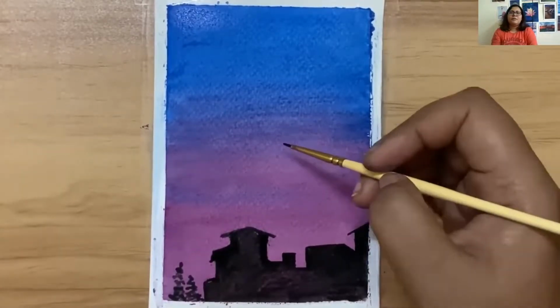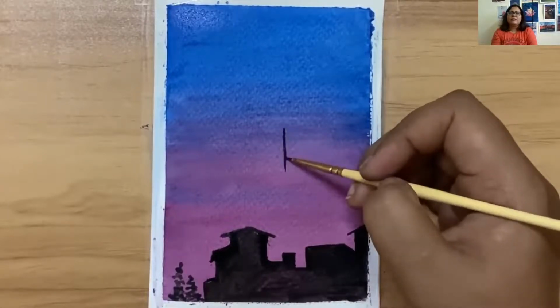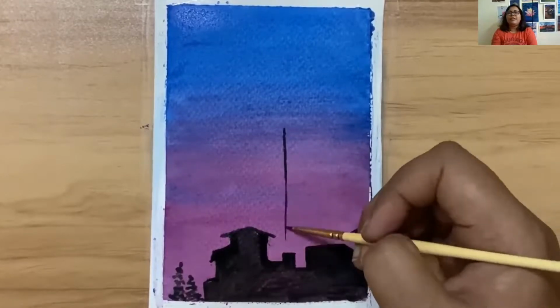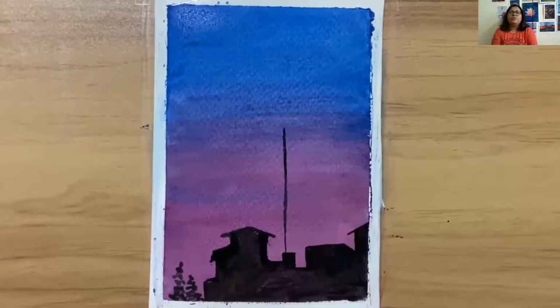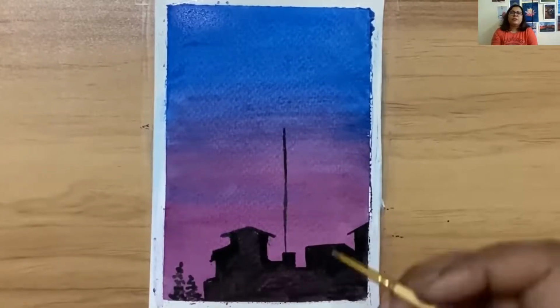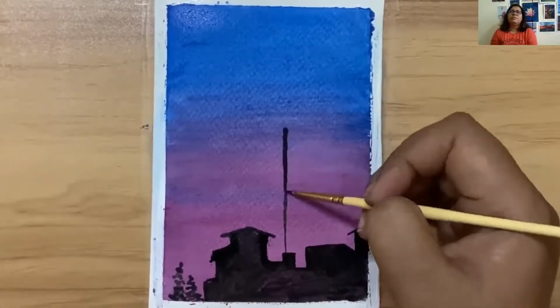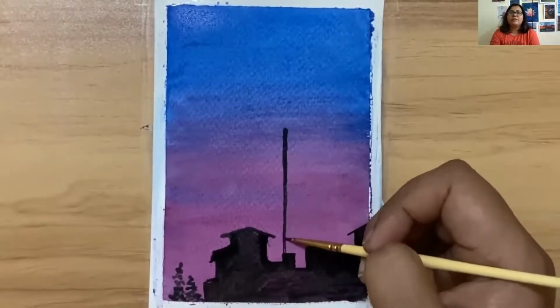So here I have some more black color. I will be drawing a straight line like this. You can take the help of a ruler if you're not very sure about drawing a straight line freehand. We'll be drawing a straight line using the color black. If you're drawing directly, then use a thin brush. See how thin this brush is, the one that I'm using. So use a thin brush like this.